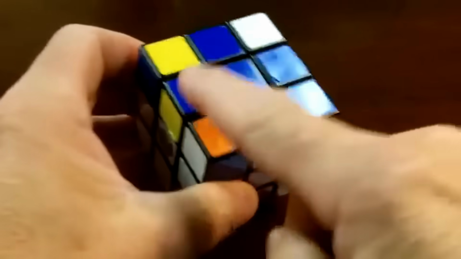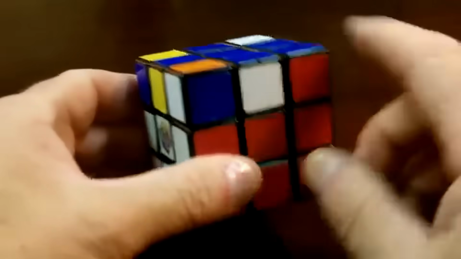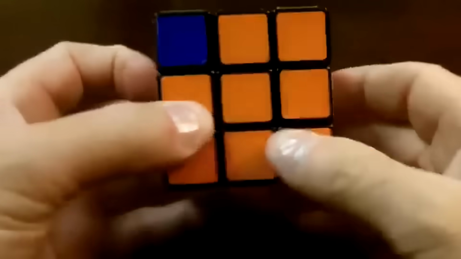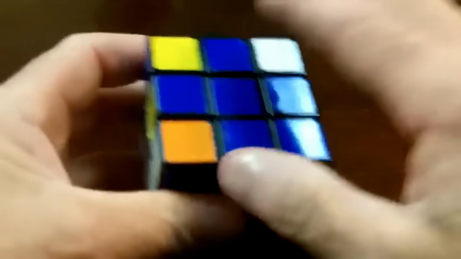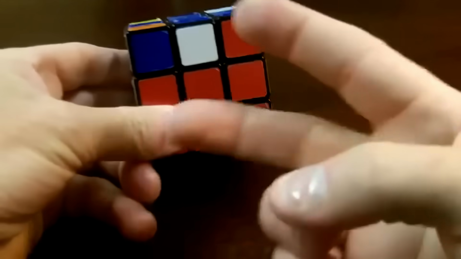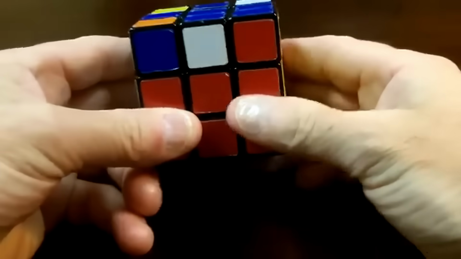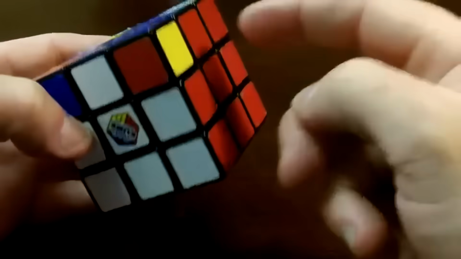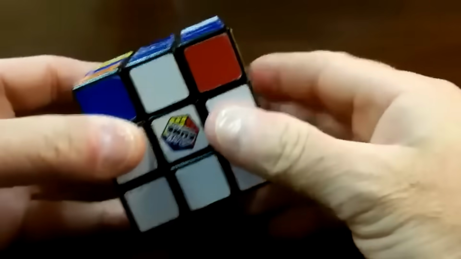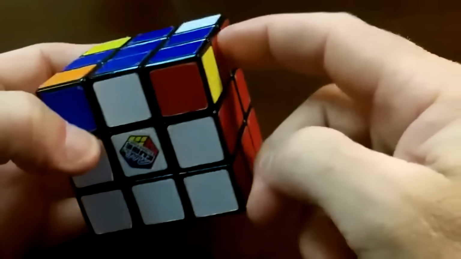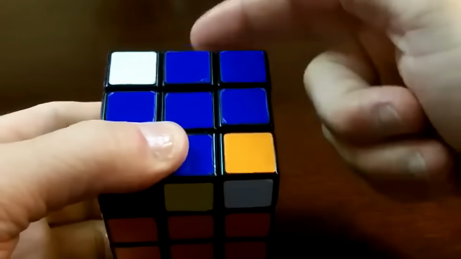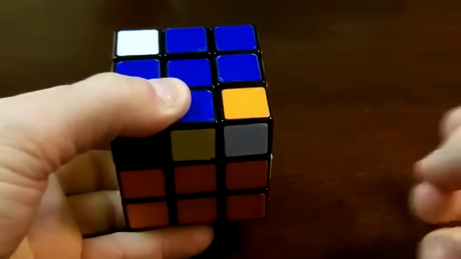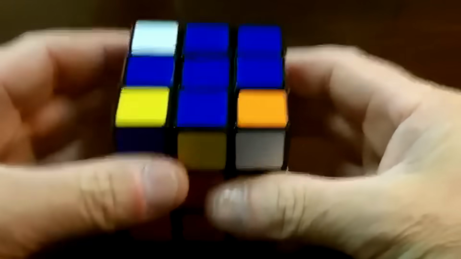Once you have this blue cross solved, you may or may not have these sides line up. This one's lined up, but these are not. No matter what kind of cross you have, you should be able to get at least two sides to line up. So rotate this around, and there you can see this side lines up and this side lines up. When you have two sides lining up that are next to each other, you hold the cube like this, where one side faces away from you and one side is on the right. Then you do this algorithm.